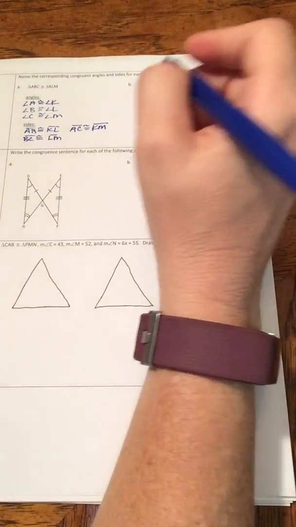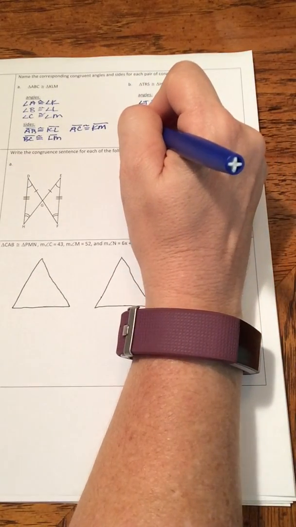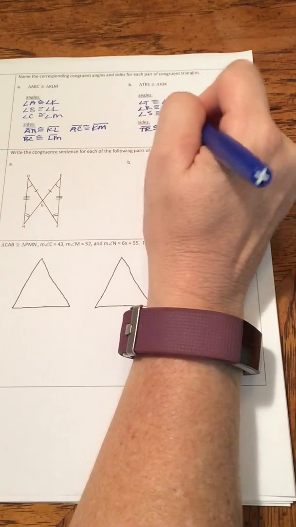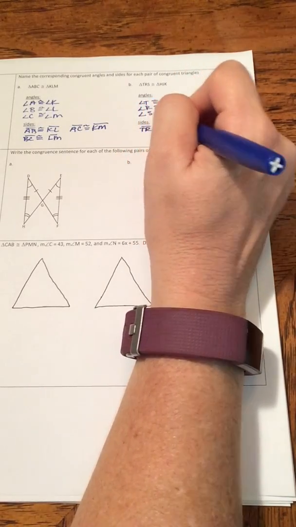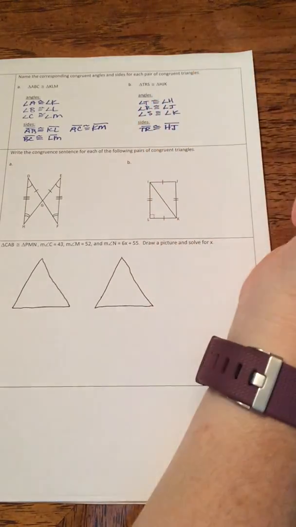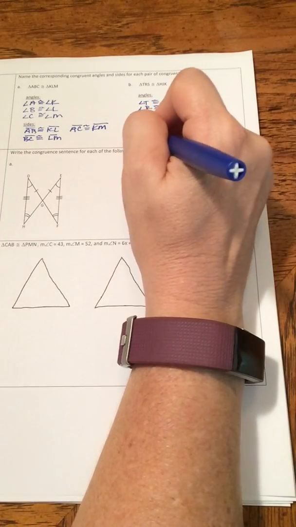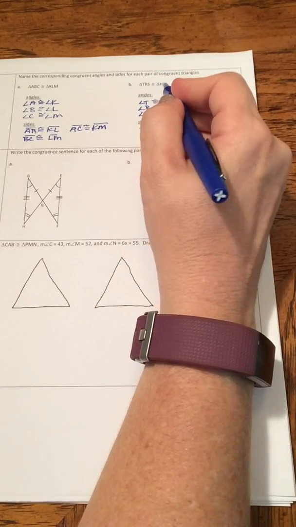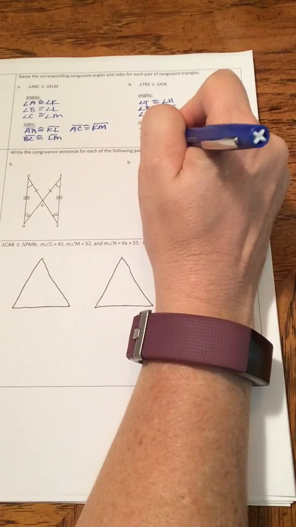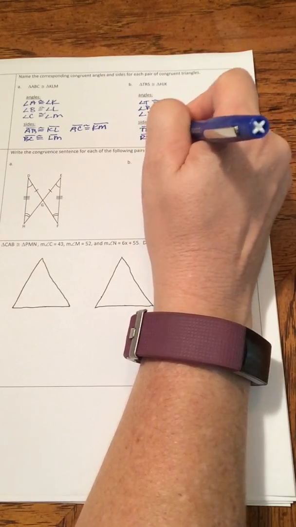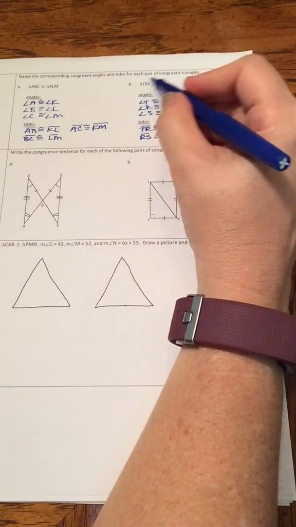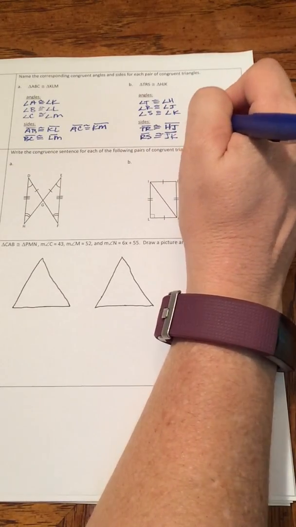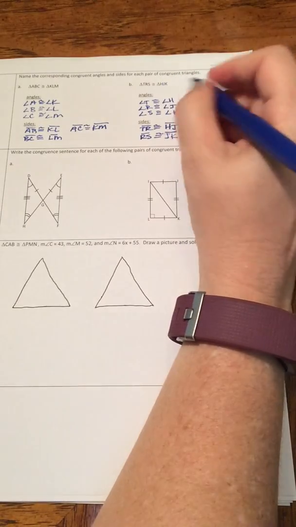For the second triangle, I know that I have side TR is congruent to side HJ. And then RS is congruent, and RS was the second two, so JK. And then finally I'm going to choose TS, which will be congruent to HK.